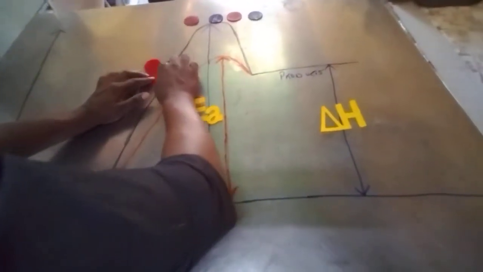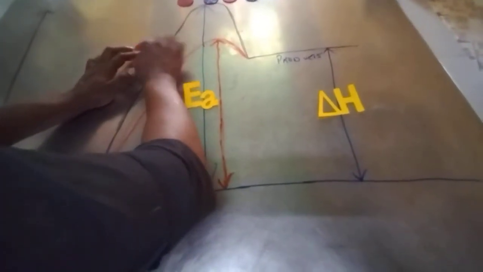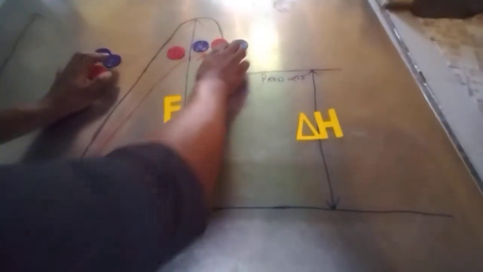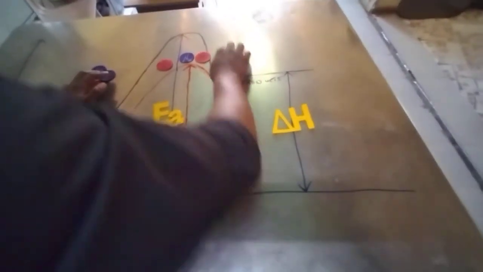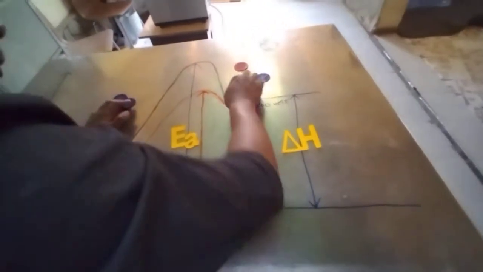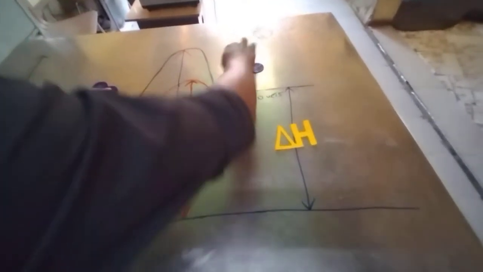When they reach here, this bond will break at a much lower activation energy, and then new bonds are formed quite quickly, as you can see.